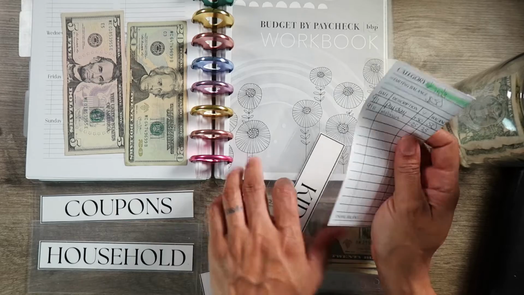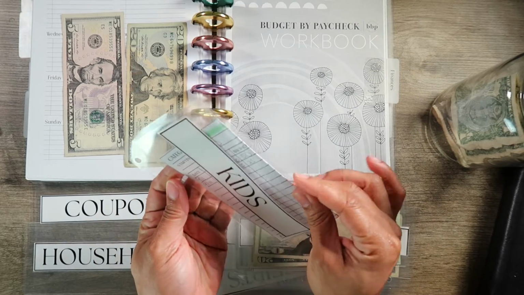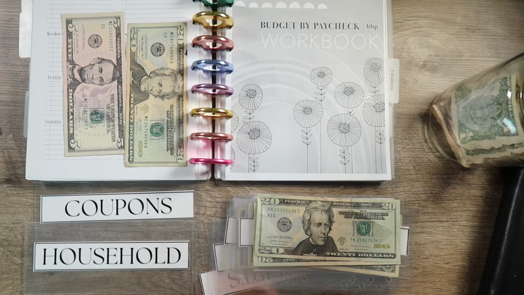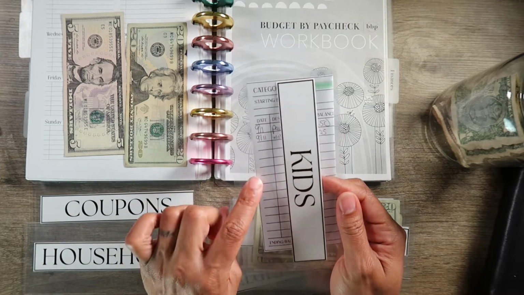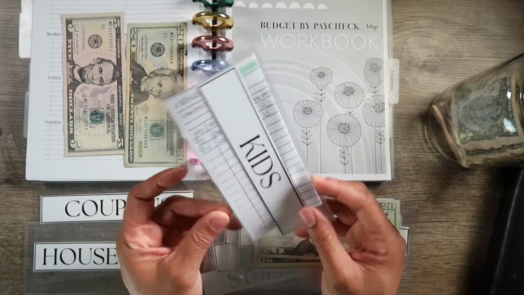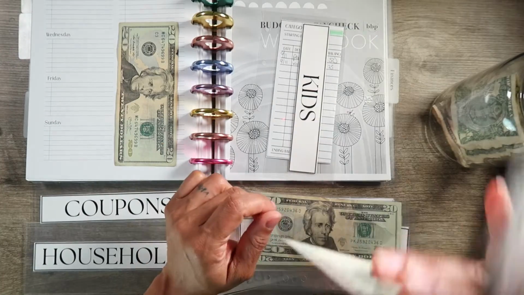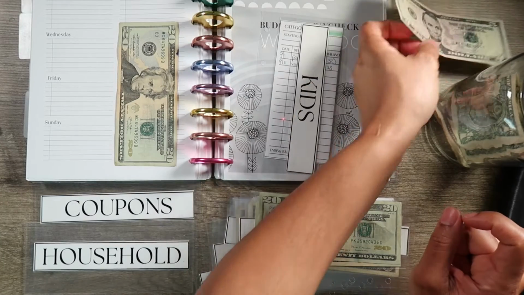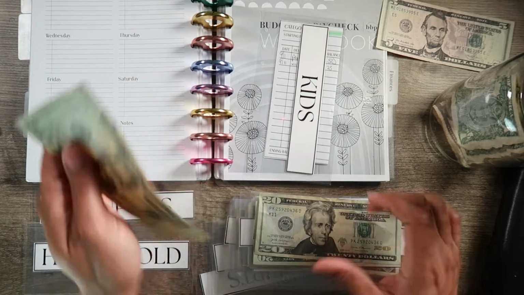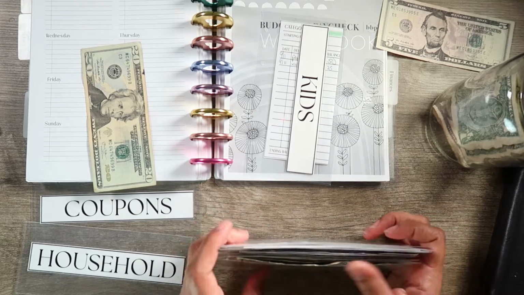All right, so kids, I have a balance of 25. So what I'm going to do is put $5 off to the side, right over here. And then 20 needs to go to the kids sinking fund.